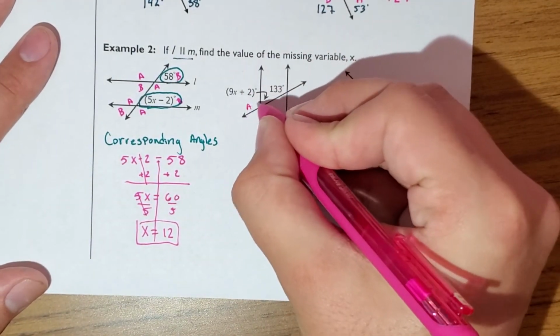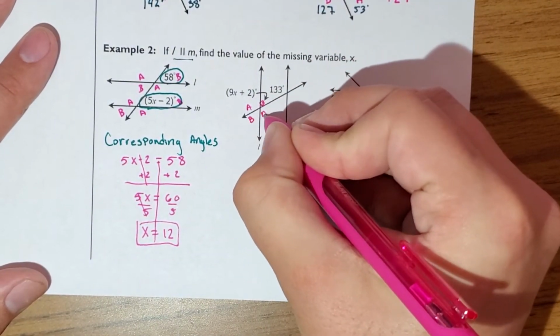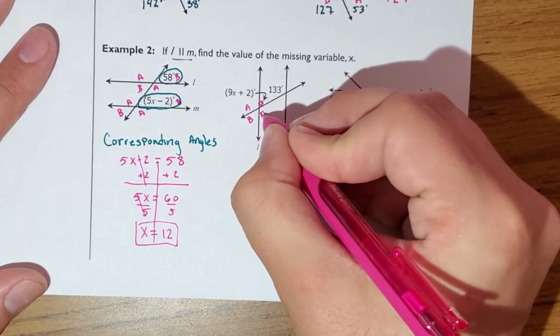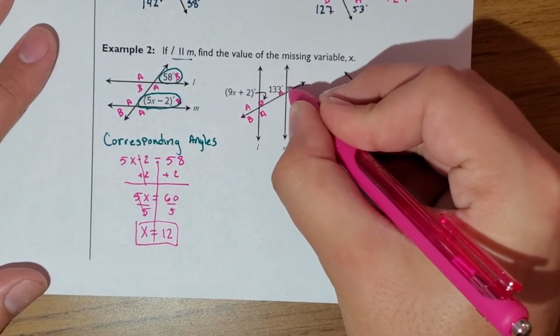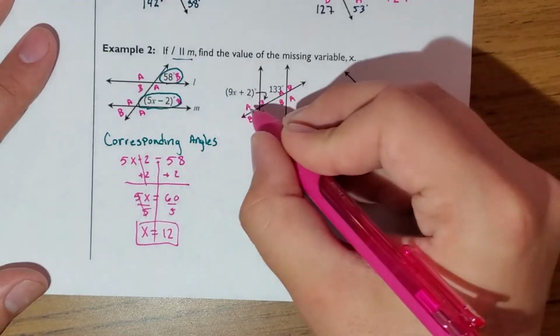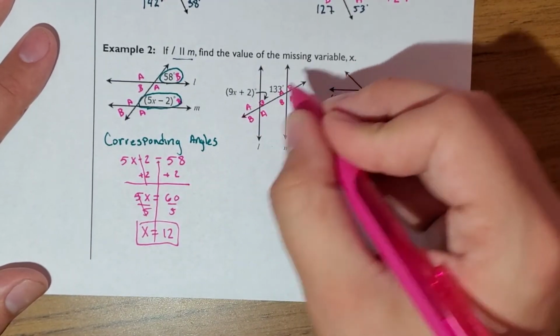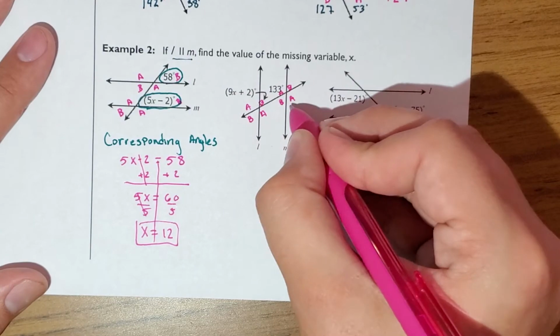I'm gonna go right here and go ab-ba in these four. Again, notice I went ab-ba. And then over here in these four, go ab-ba. You're not gonna go abba, abba. That's not how it works. You do in the four, abba, abba.